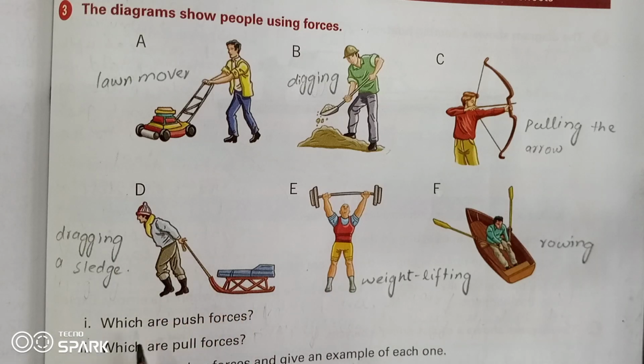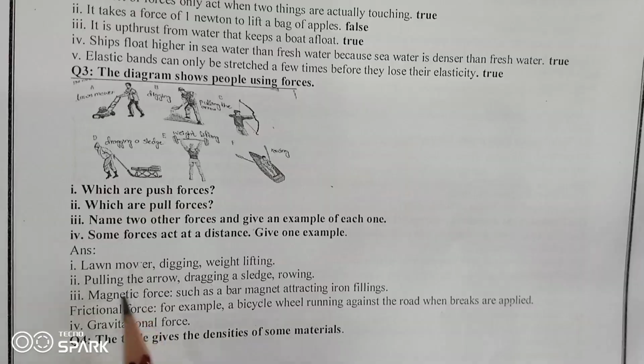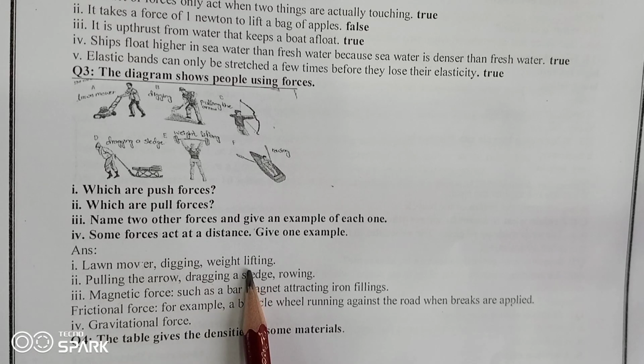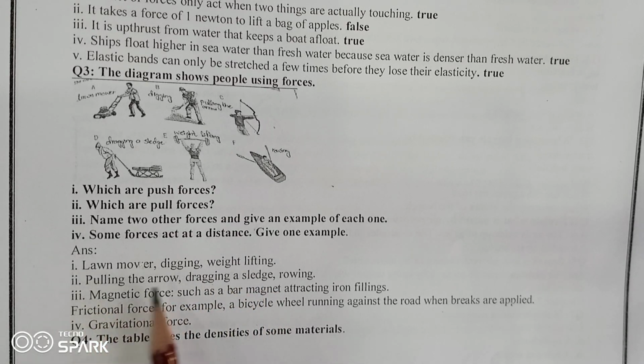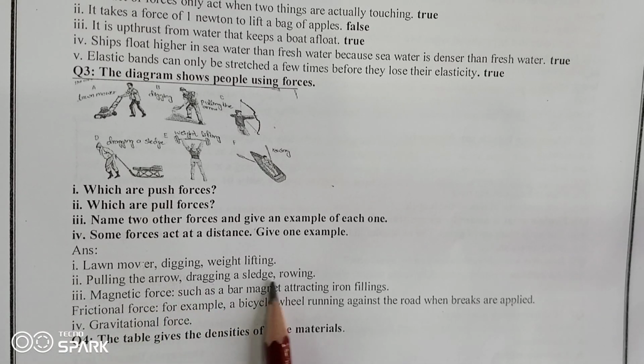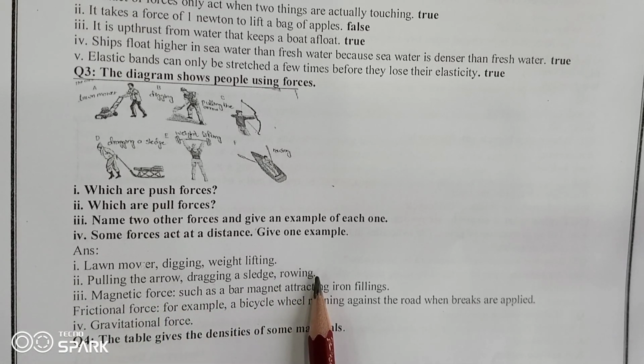Students, the question is, which are push forces and which are pull forces? The answer is, lawn mower, digging, and weightlifting are the push forces, and pulling the arrow, dragging a sledge, and rowing are the pull forces.